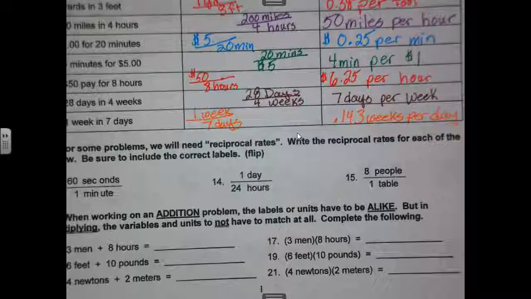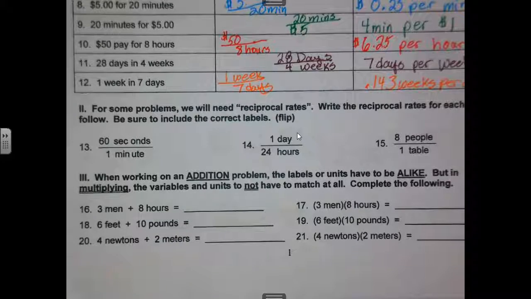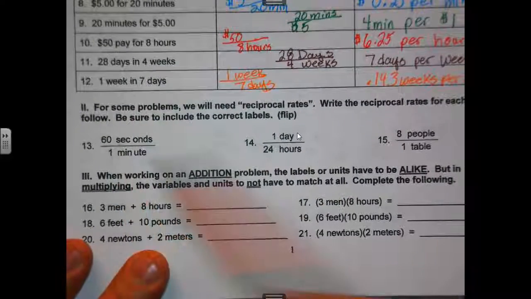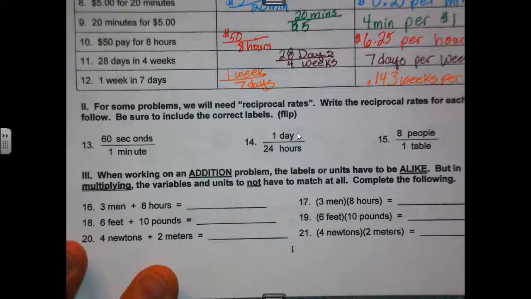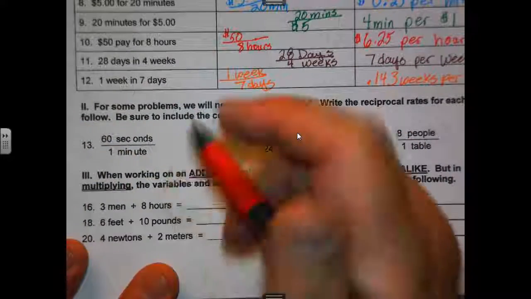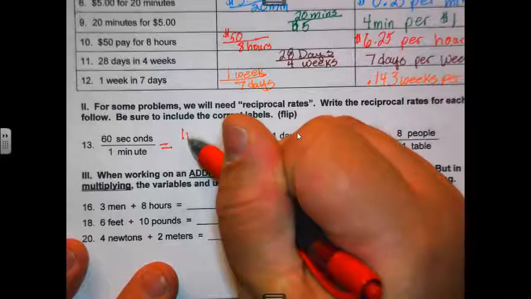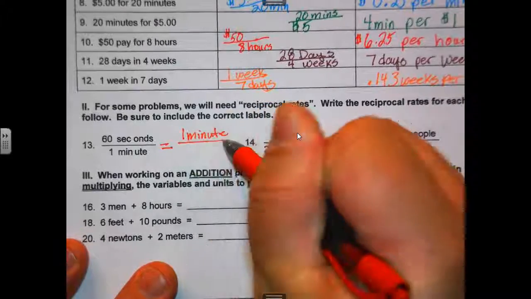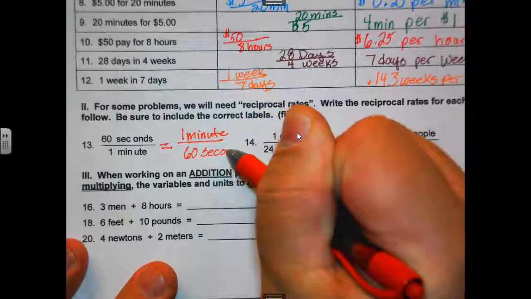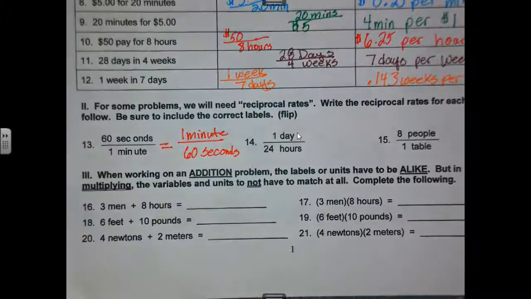All right, so this is where our crossing out the common factors is going to come in section 2. Oh no, not yet. It's next page. Here we're going to just look at some reciprocal fractions that mean the same thing. For instance, there are 60 seconds in 1 minute, right? This is the same as 1 minute for every 60 seconds. These are reciprocal fractions that mean the exact same thing.